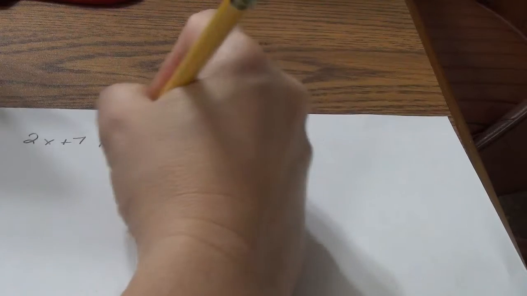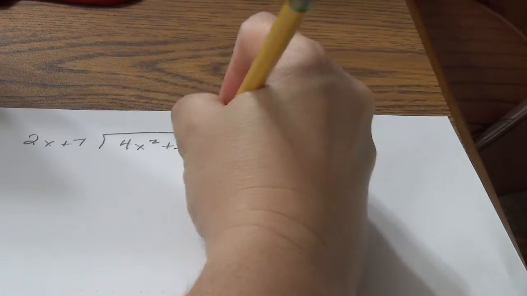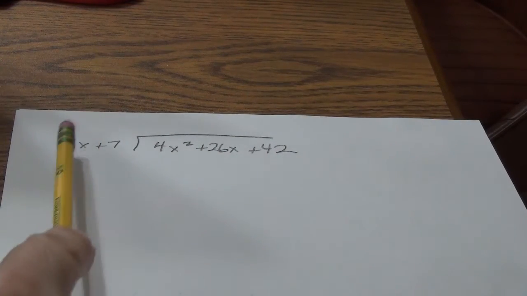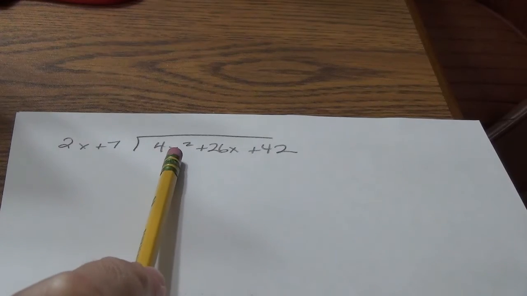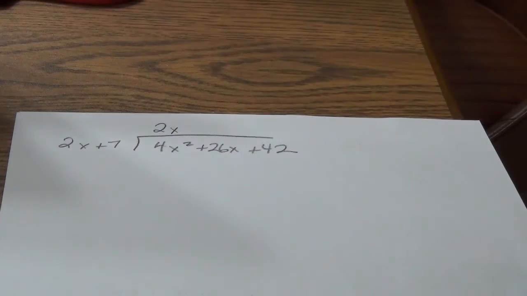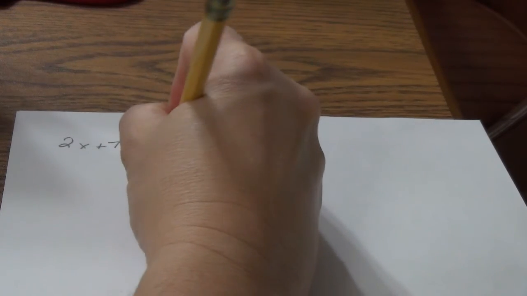All right, looking at the couple polynomial long division problems that you missed here, the first one I have is 2x plus 7 divided into 4x squared plus 26x plus 42. And so I'm looking here and saying, what times 2x gives me 4x squared? Well, I'd have to have 2 times 2 to get the 4. I have to have an x times another x to get the x squared. So 2x times 2x is my 4x squared.